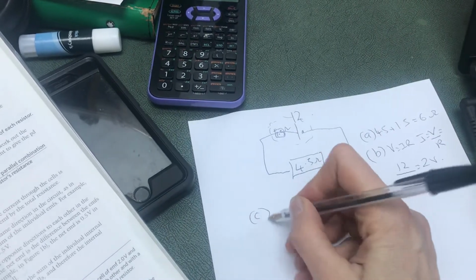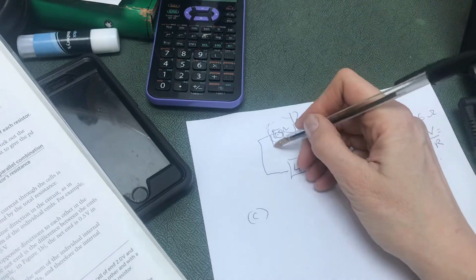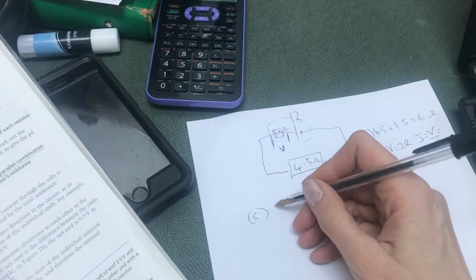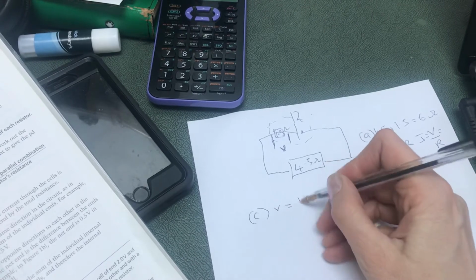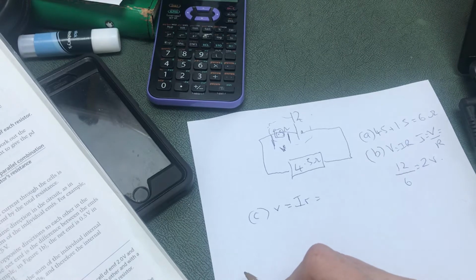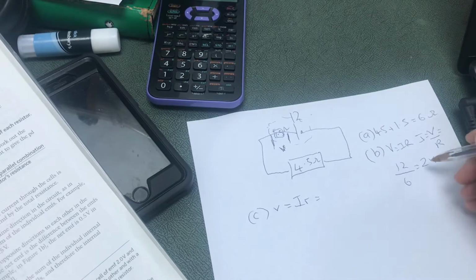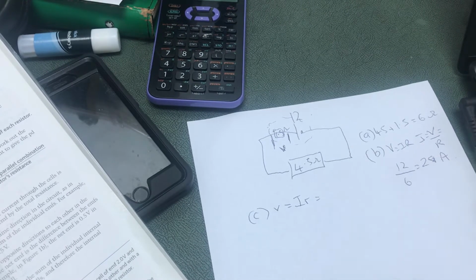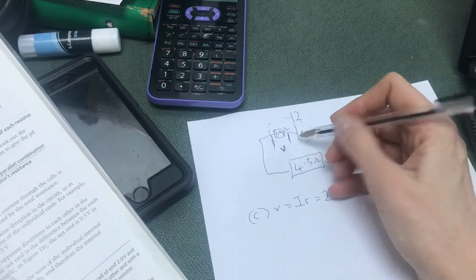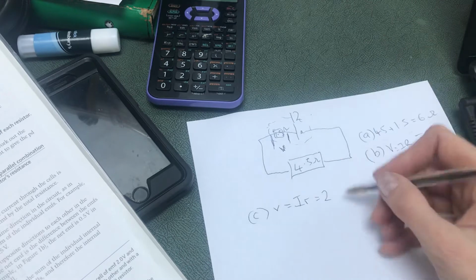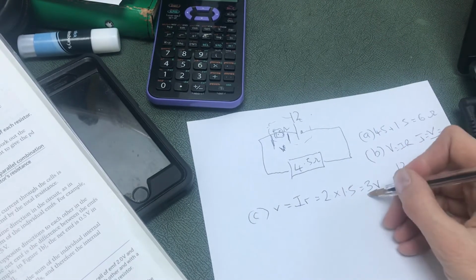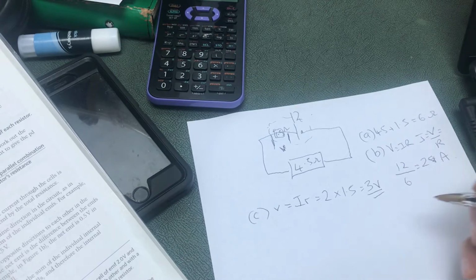C, the lost PD. Now the lost PD means this bit, the bit over there. Okay, that little bit. So the lost PD is a little v. So that's just going to be I little r, which is, oh, we haven't done the current yet, have we? Oh, sorry, that was the current, 2 amps. So that's 2 amps, because the same current is going to be going all the way around, times 1.5, which is 3 volts. So that's what we call the lost volts.